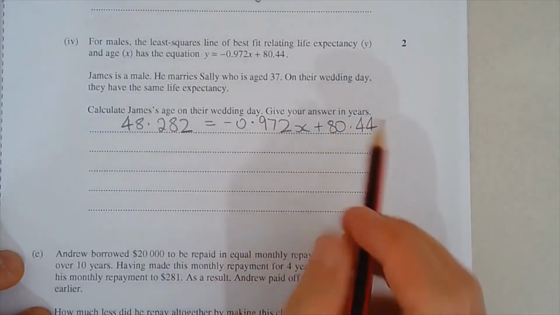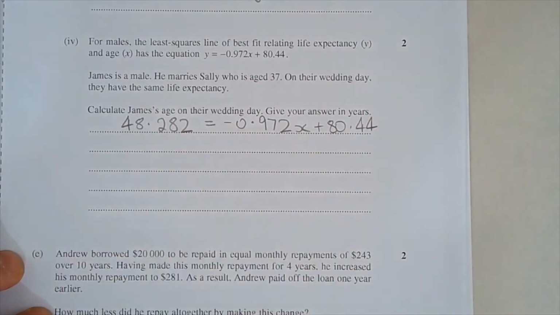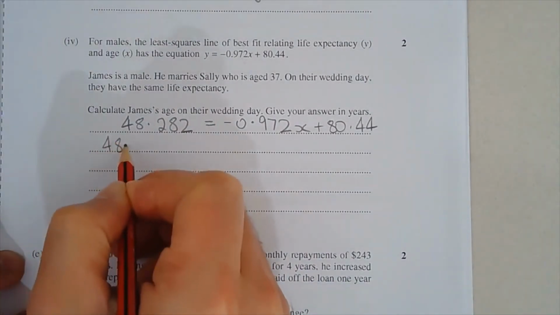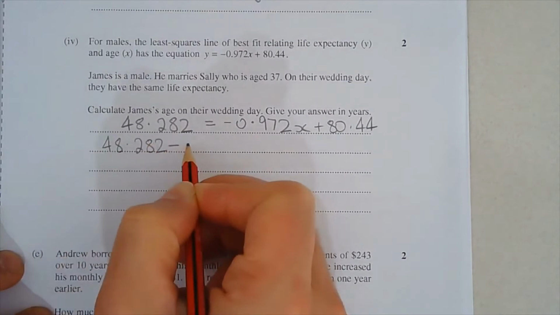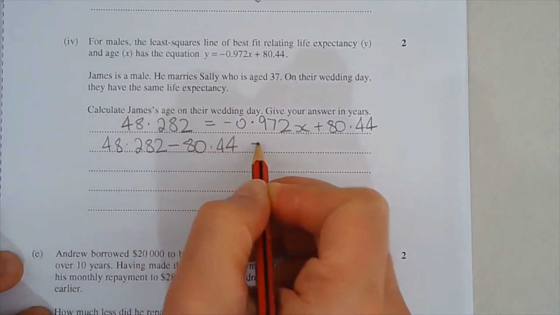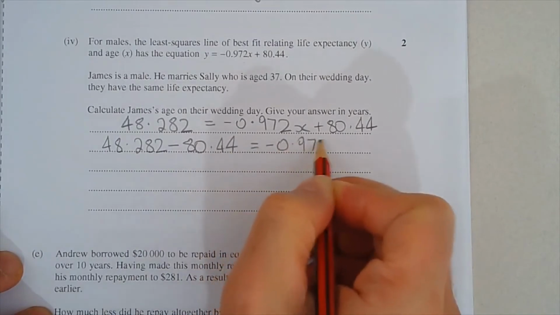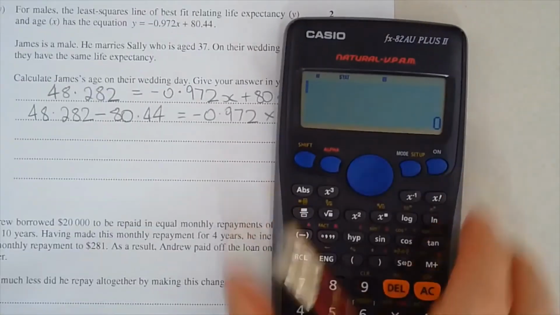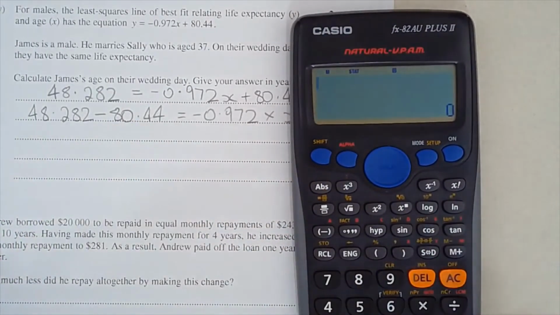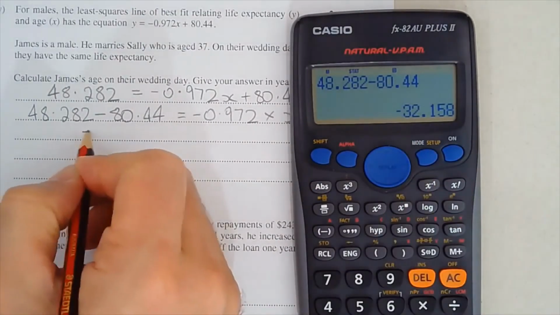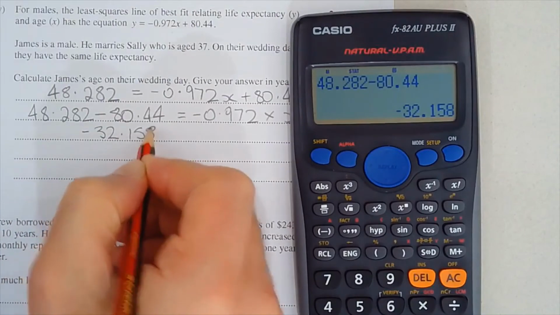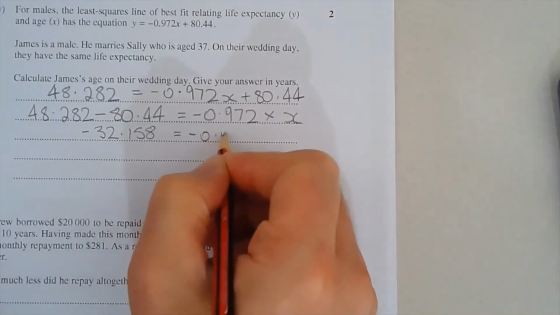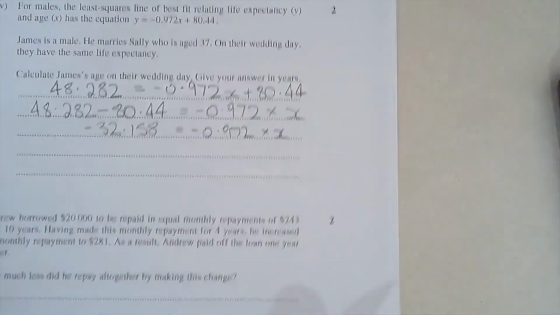And we need to rearrange this equation in order to solve for x. So let's do that. So we're going to subtract 80.44 from the left-hand side. So I'll show all the steps here. 48.282 minus 80.44 is equal to negative 0.972 multiplied by x. If you want to, we can evaluate the left-hand side. You don't have to do it this way. This is just for you to have a look at how this is all shaping. So that's negative 32.158 is equal to negative 0.972 multiplied by x.